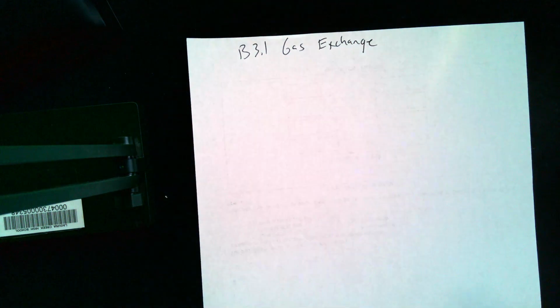Now this is a true IB unit right here. When we say gas exchange, I'm sure the first thing most of you are thinking is lungs. But no, we're IB here. Okay? This is leaves and lungs. A little bit of both for you.